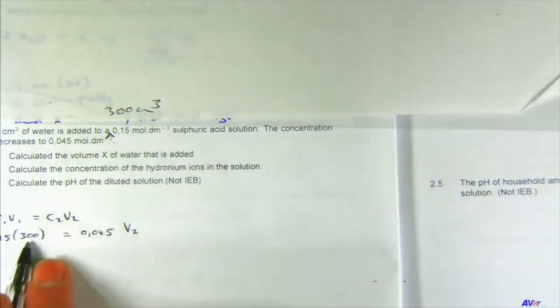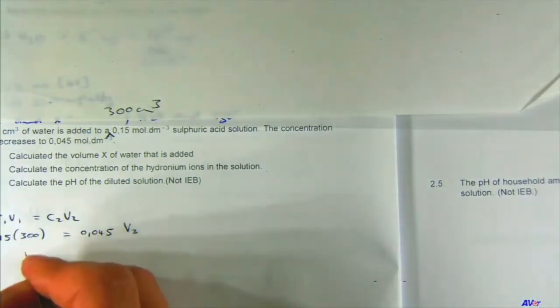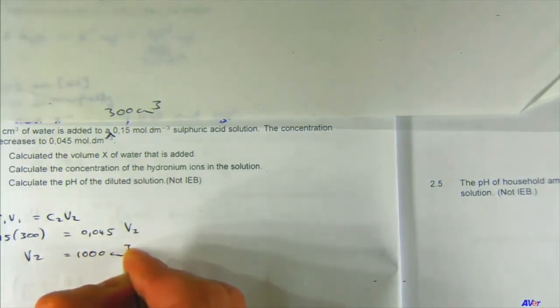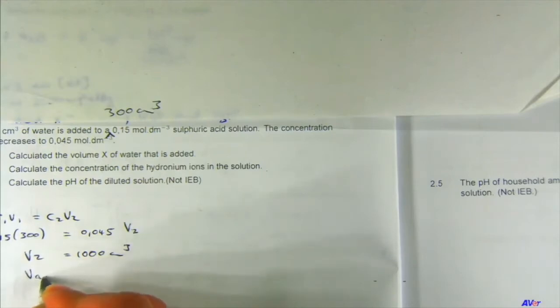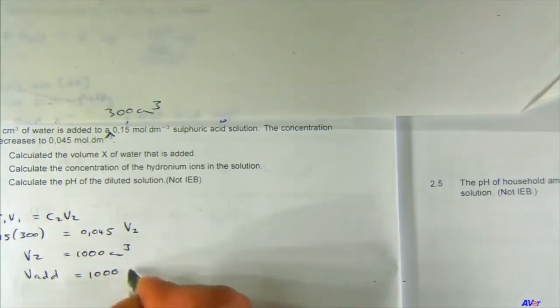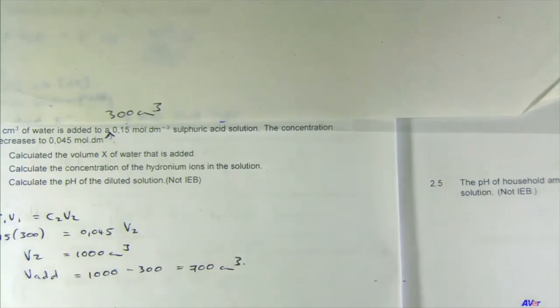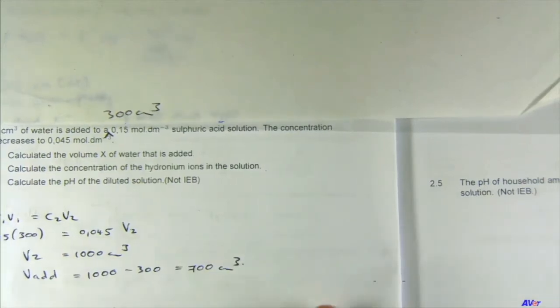So if they gave it to you, you put it in there, and then you would have worked it out, and it would have been 1,000 cube centimeters. And then you said, okay, but what should I add? I have to end up with 1,000, but I already started with 300. That means I had to add 700 cube centimeters. Right, but that was just revision.